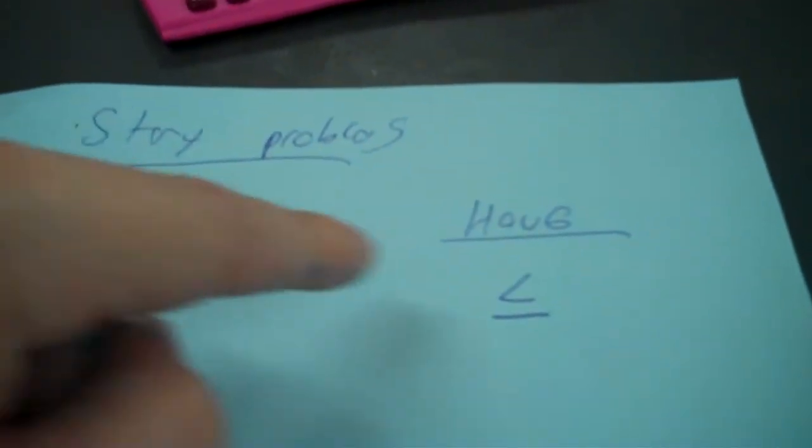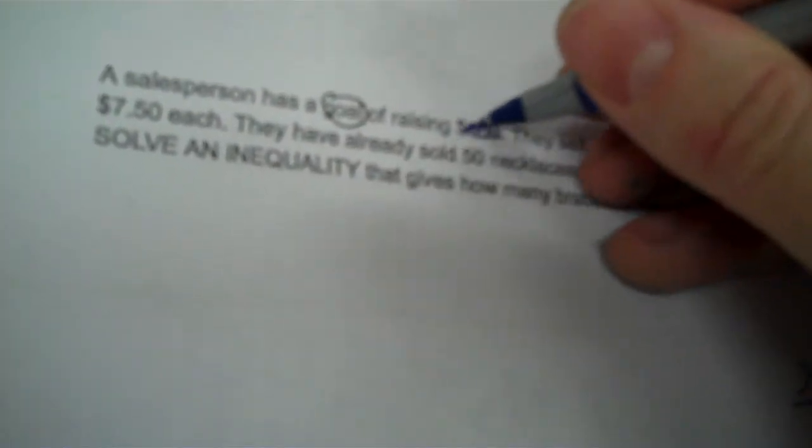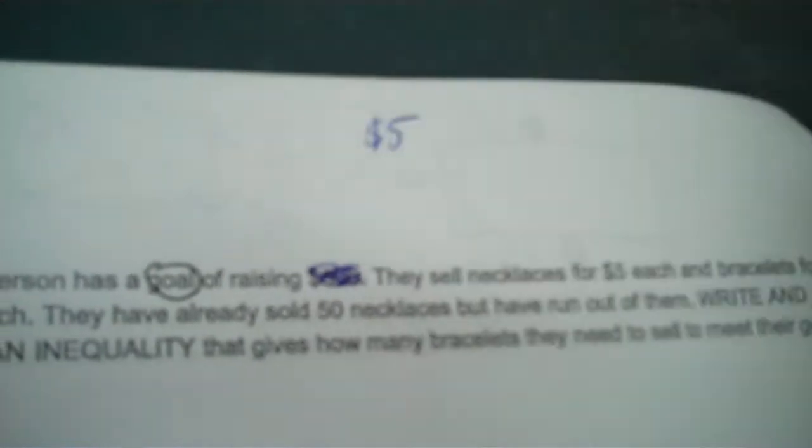So which inequality do I need to use? It says we have to write and solve an inequality, but I have to know which inequality to start with, this one or this one. Well, it says goal, so we're going to start with this one because you can be greater than or equal to the goal. And your goal is 500, so cross out 500. And now it's dollars, so find me the dollar amounts we have here. Well, they're going to be selling stuff for $5 and they're going to be selling stuff for $7.50.